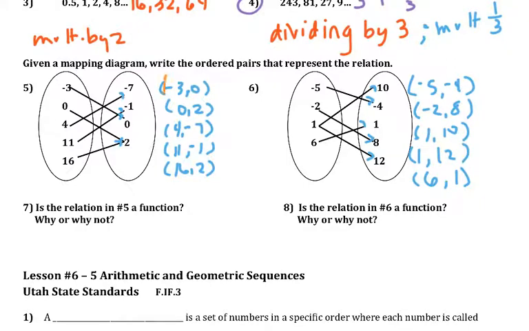Well, if we look at all of our domain, we don't see any duplicates. We don't see anything here where we had one of those trying to go more than one direction. So this one is a function, because the domain does not repeat.